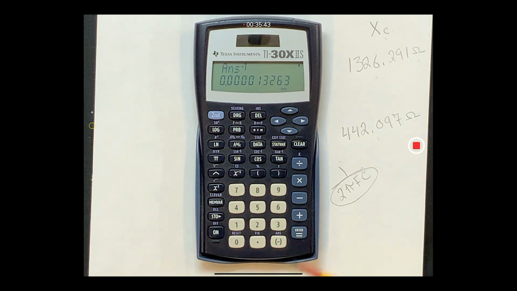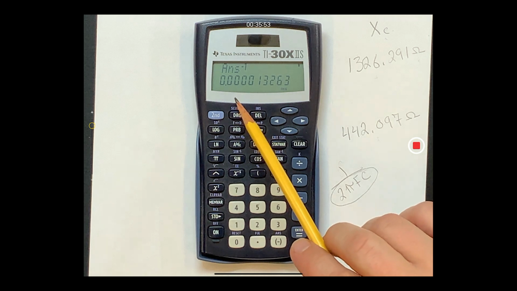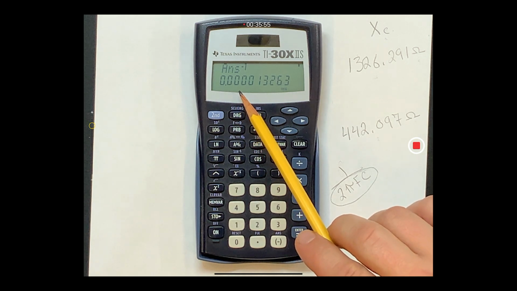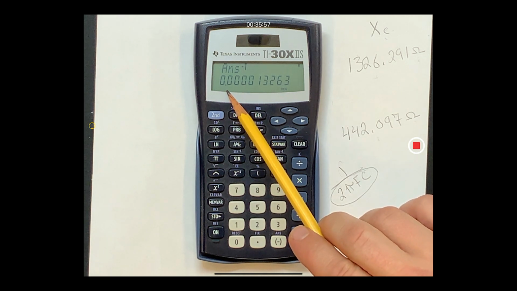Now, because they're asking us for a capacitive reactance of a 200 microfarad capacitor, and I factored in microfarads, I would take this and move the decimal 6 places.